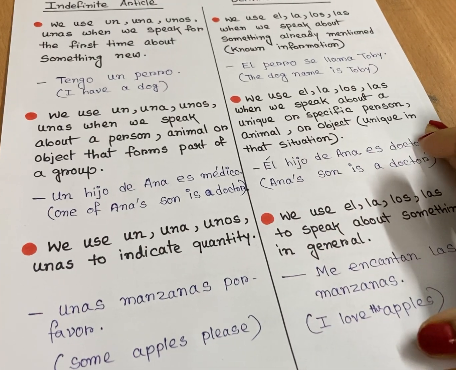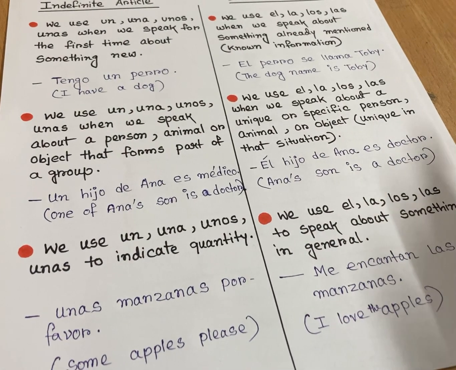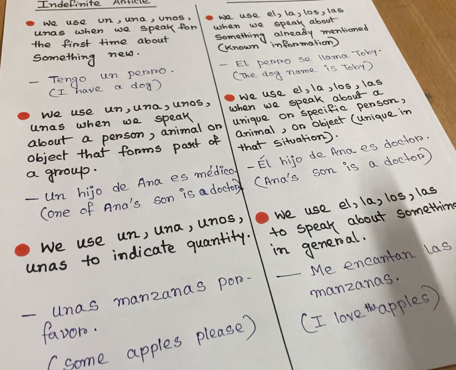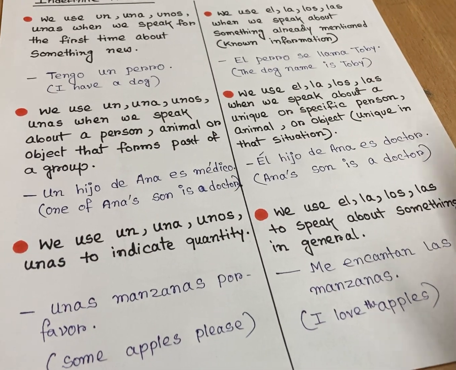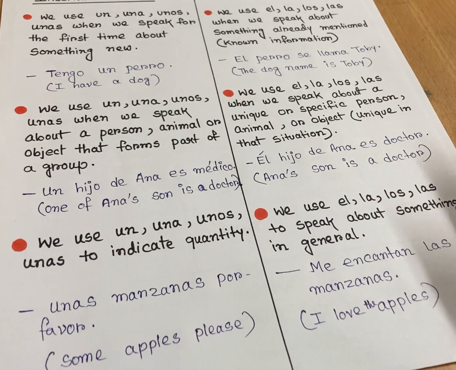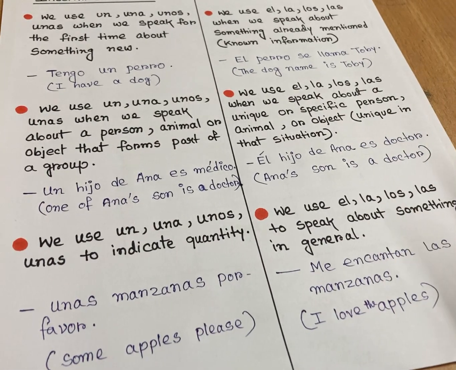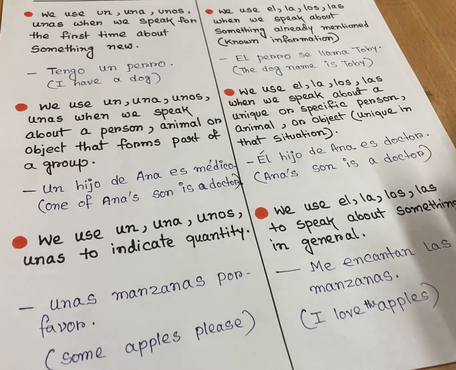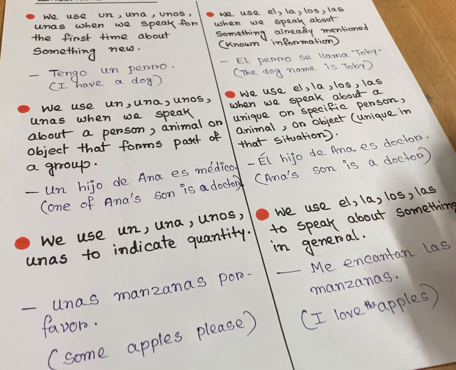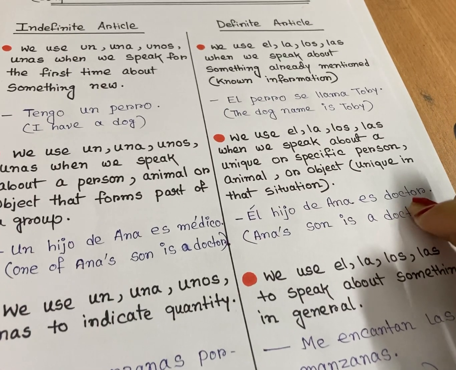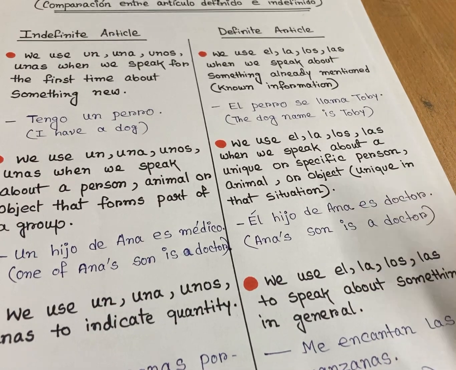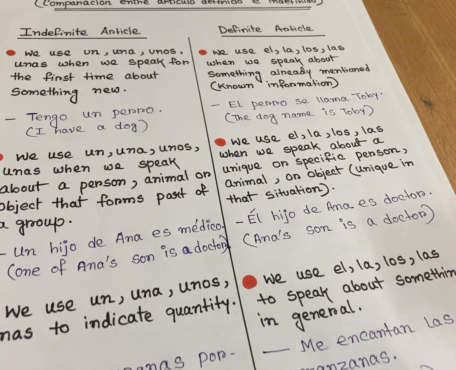But when we are talking about any general thing, like I love the apples, that means me encantan las manzanas. In this case, when we are talking about any general thing, we'll be using the definite article. So please remember all these points so that you can better understand the indefinite article and the definite article.